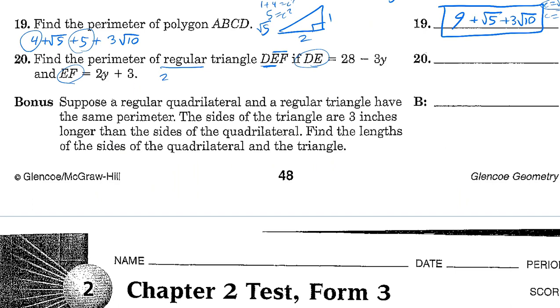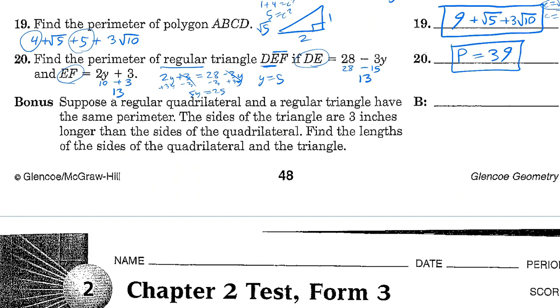So we know that 2y plus 3 equals 28 minus 3y. So adding the 3y, subtracting the 3, we get 5y equals 25. So y equals 5. But that's not what it was asking. It was saying find the perimeter. So over here we plug it in and we get 10 plus 3. So one side is 13. Double checking. We get 28 minus 15 is 13. So if each side of the triangle is 13, then the perimeter is 3 times 13 or 39. Right? We add up those 3 sides of 13 each.